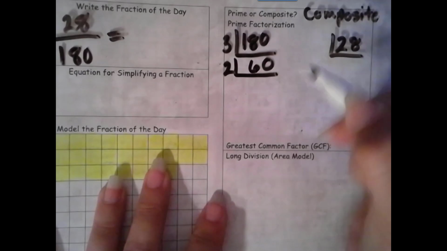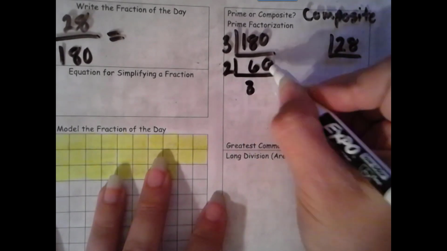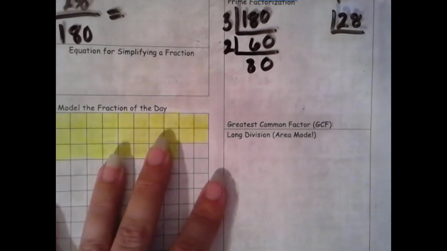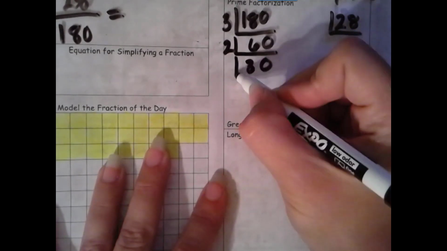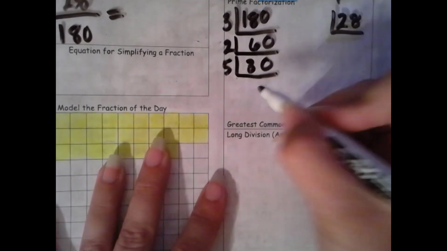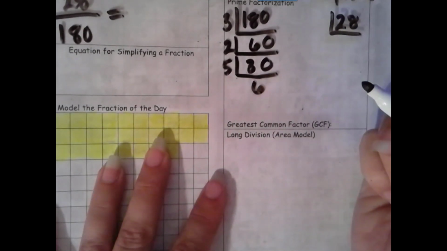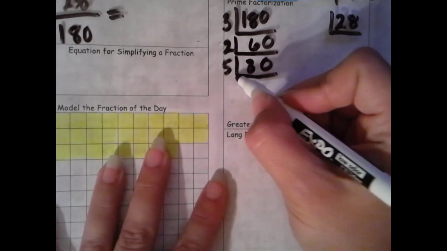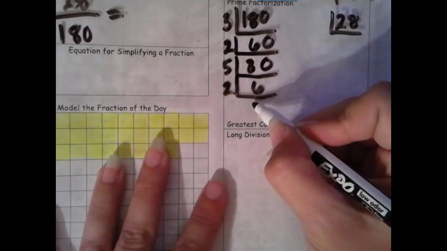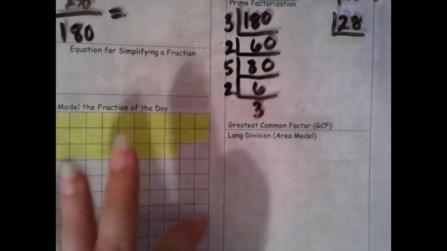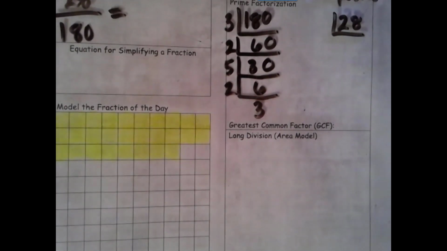I can divide by 2. Half of 6 is 3, and then my placeholder. It ends in a 0, so I can divide by 5. 5 times 6. 6 is even, so I can divide by 2, and I get 3. 3 is prime. I'm done with my factorization there.